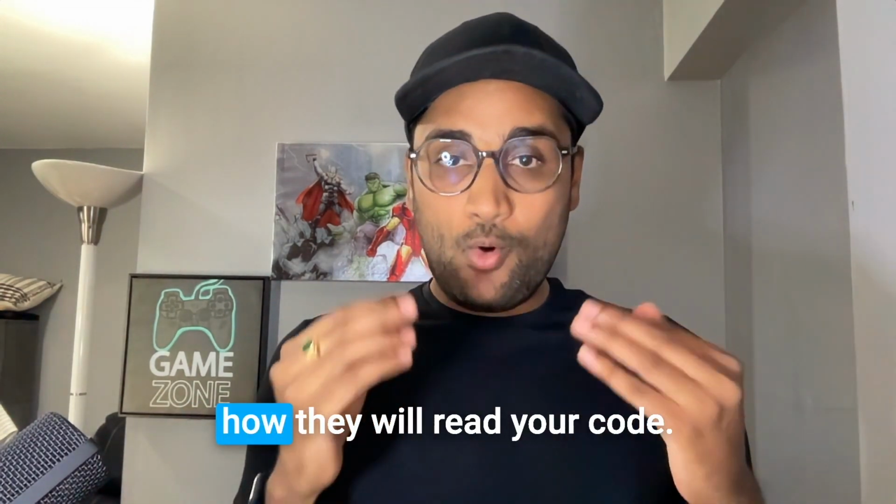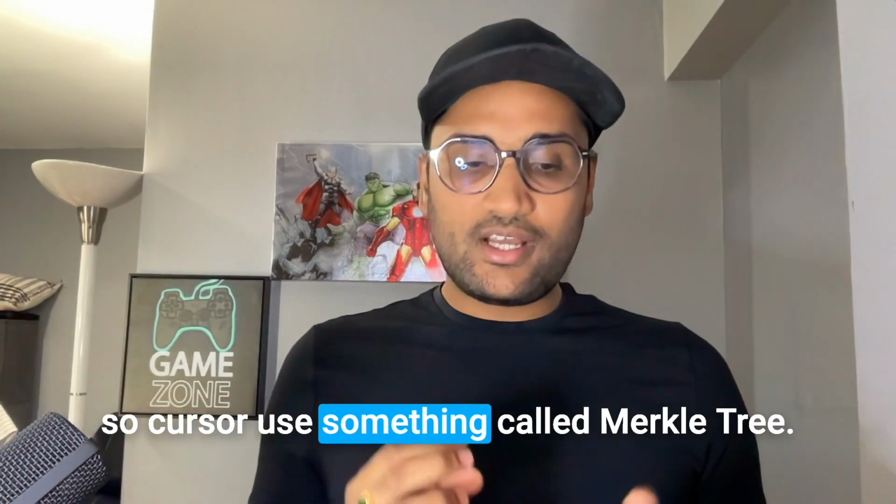Now I want to talk a little bit about how they will read your code, right? So Cursor uses something called a Merkle tree.